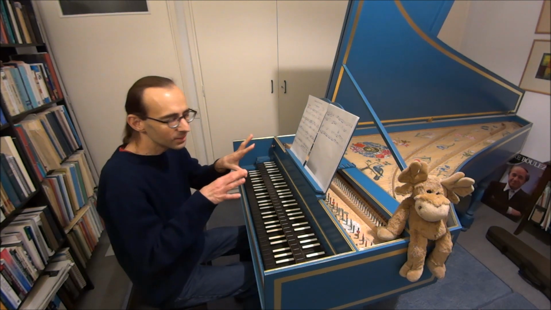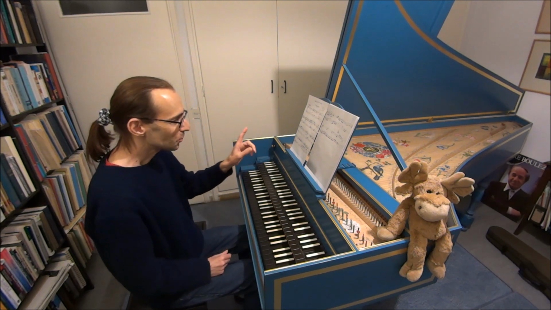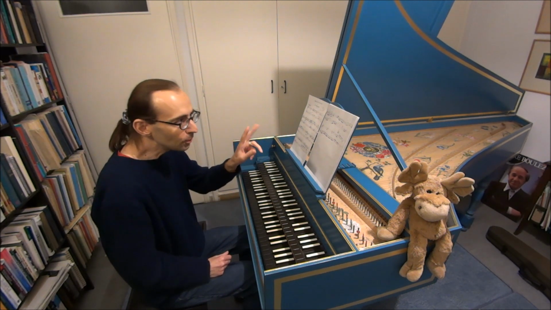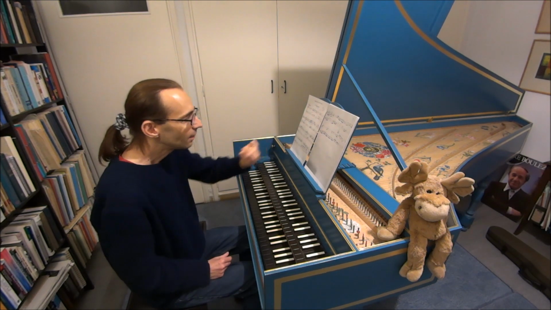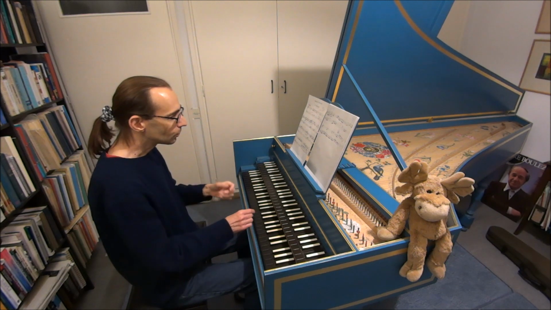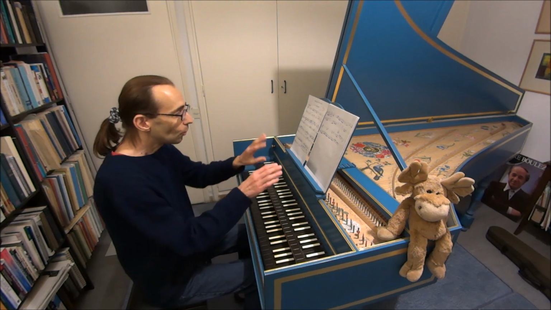So this piece is really full of all of these intricate details. So we get this kind of double chromatic alteration, both in the right hand and the left hand. And then if we continue, we find similar things happening throughout the piece.